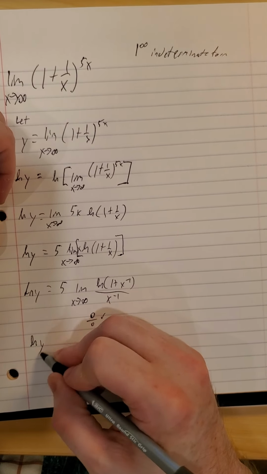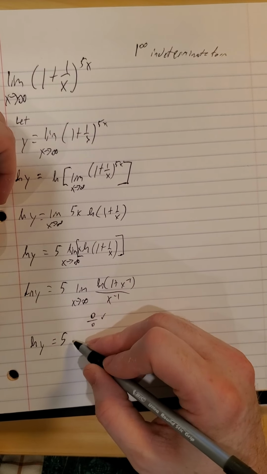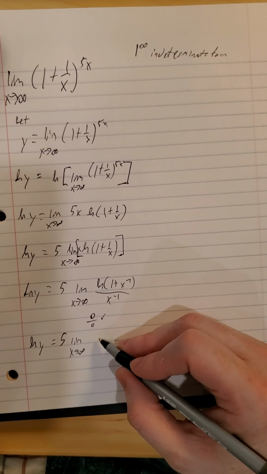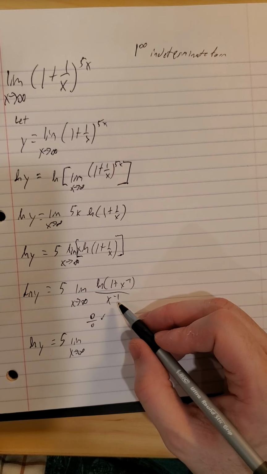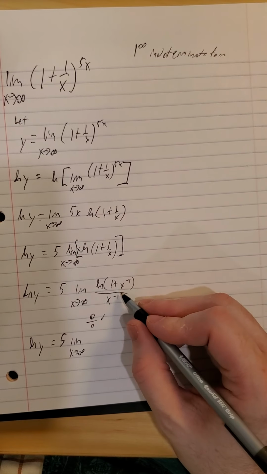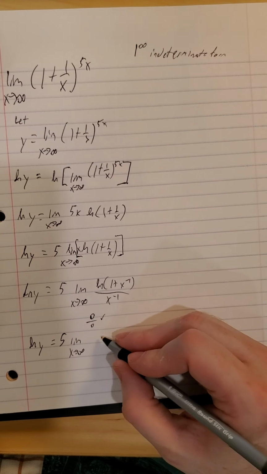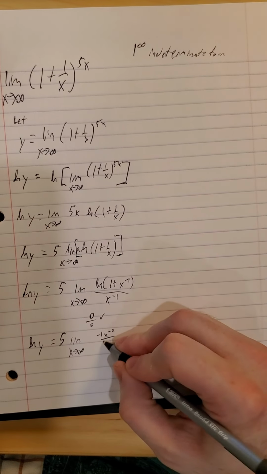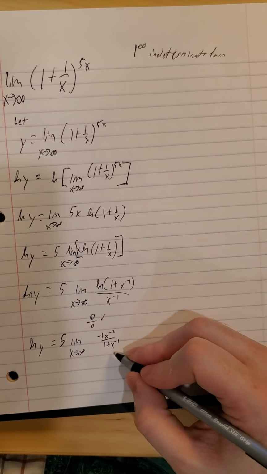So the natural log of y is worth 5 times the limit as x goes to infinity. And we differentiate this. So natural log of 1 plus x to the negative first, so that would be negative 1 x to the negative 2 over 1 plus x to the negative 1.